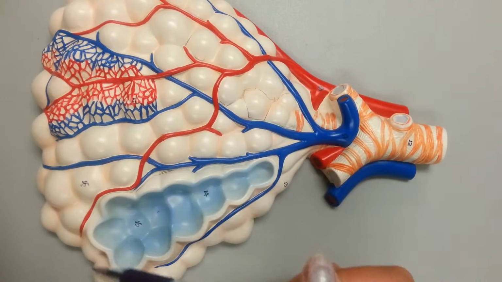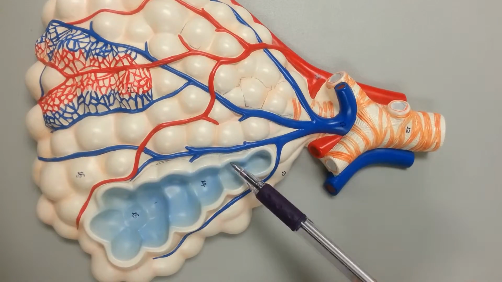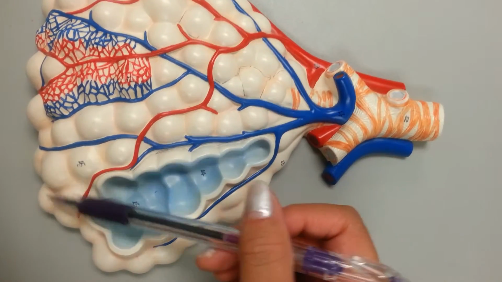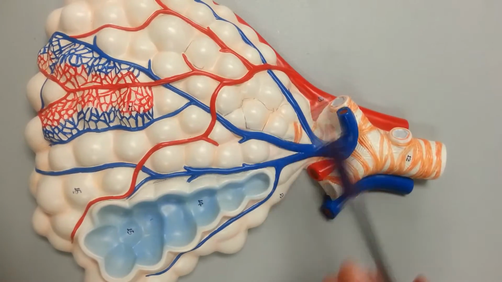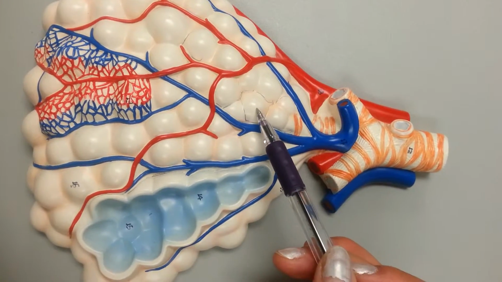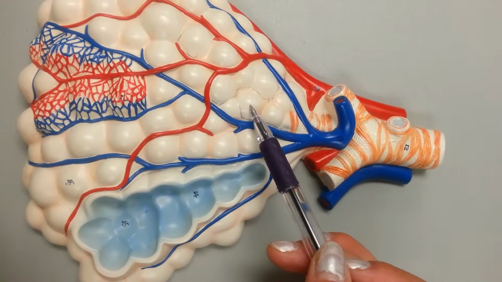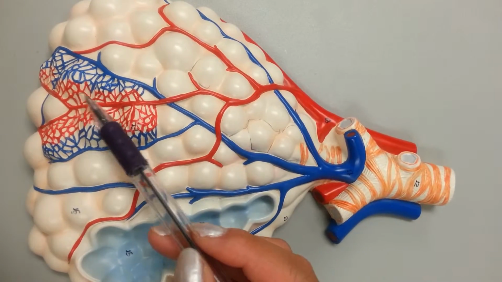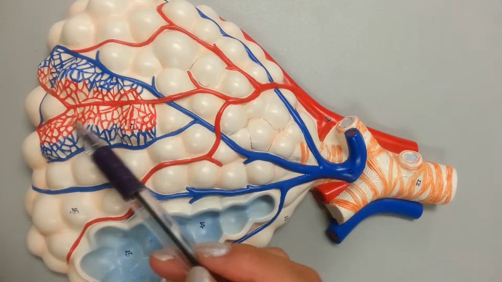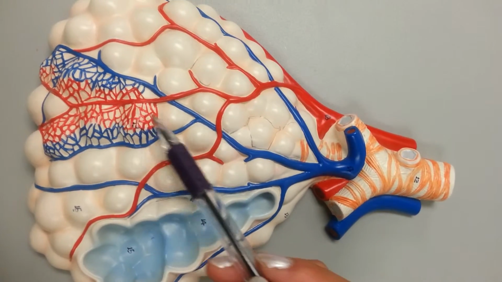These sac-like things right here are the alveolar sacs. An alveolus is just one of these. Then the red spider-like thing on top here is the pulmonary capillaries.